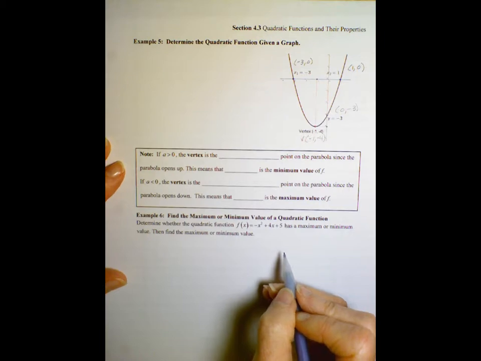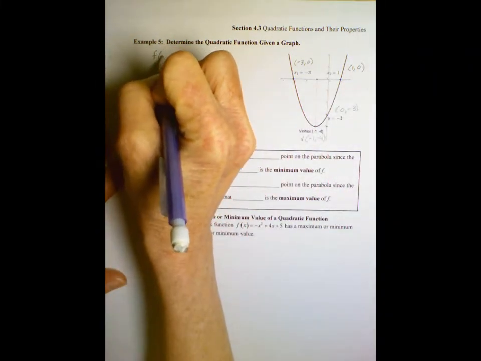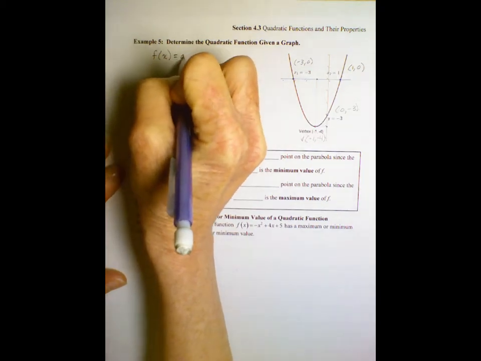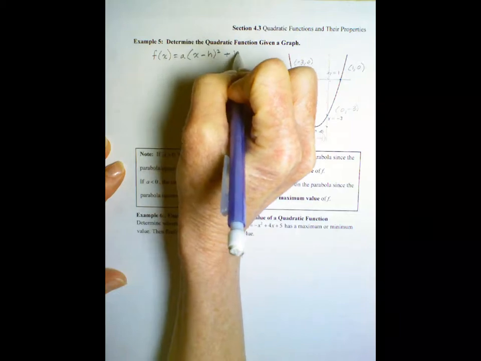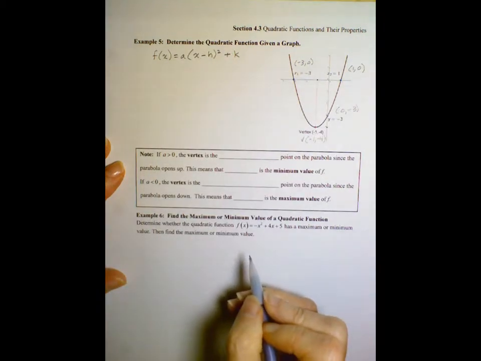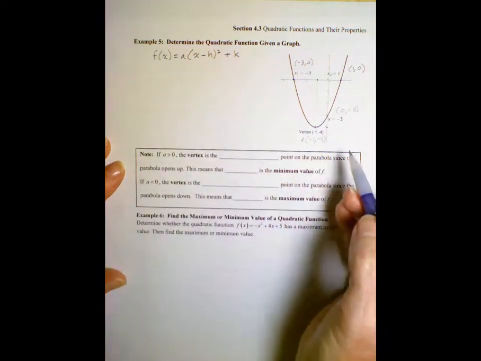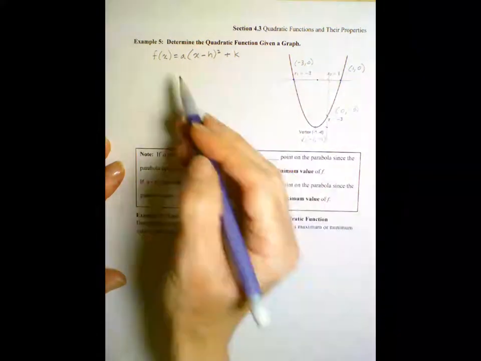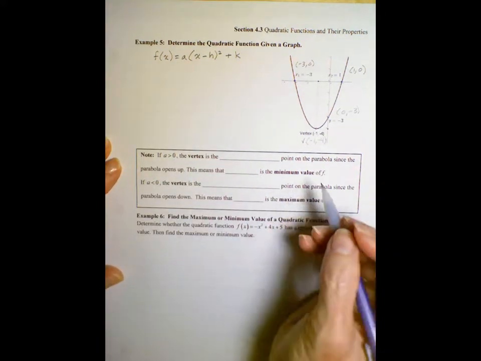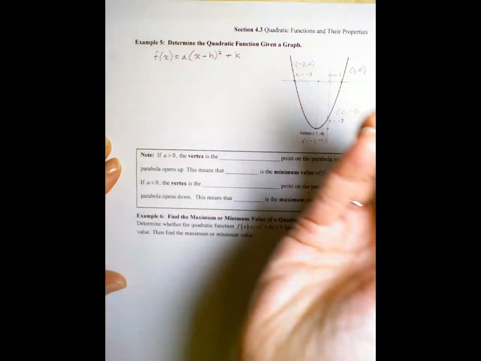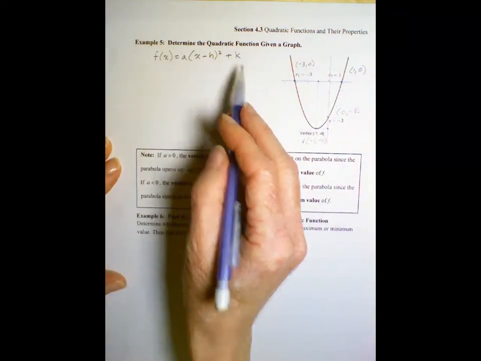Okay, so what we have to do to start is to know that vertex form, f of x equals a times x minus h squared plus k, where h and k are the vertex, and a is a multiplier, right? It might stretch vertically or compress vertically, depending on what it is. And it could be 1, right? But we don't know.